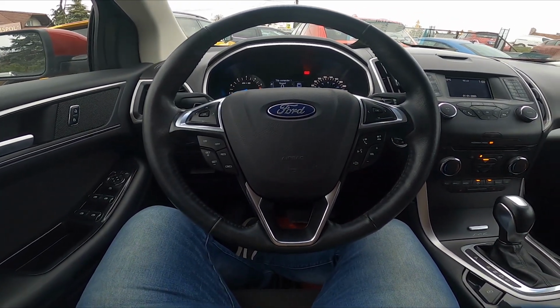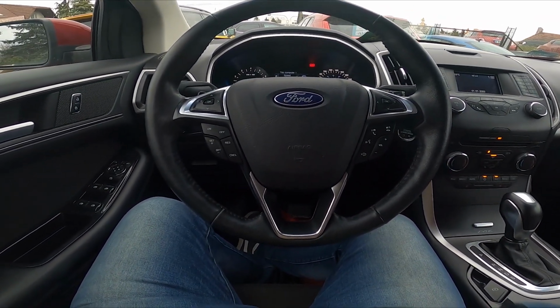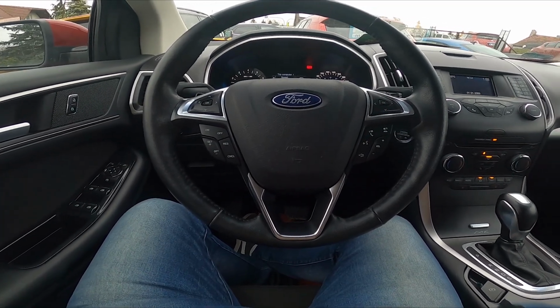Hello, today I'm in a Ford Edge. In this video I'll show you how to enable and disable cruise control.